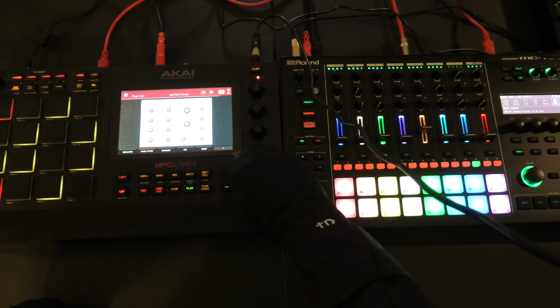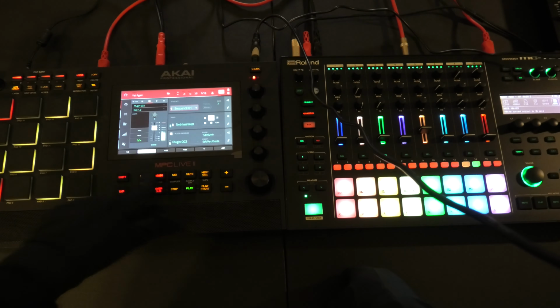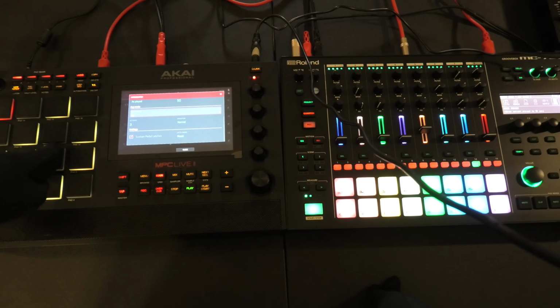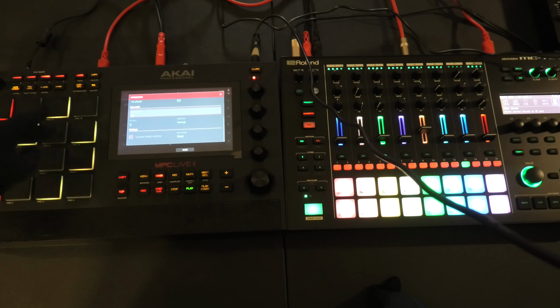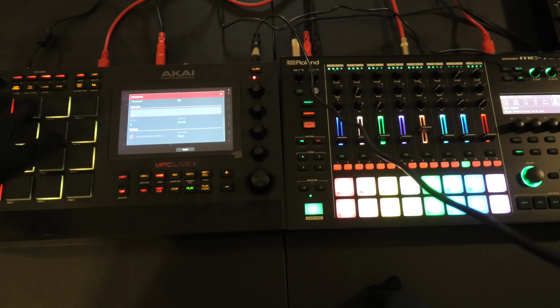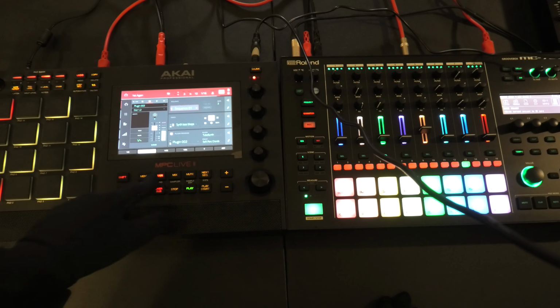There's a lot of quality presets, and then you can just sort of adjust them in a way that you would prefer to have. And I was using the arpeggiator, a lot of fun using the arpeggiator there.